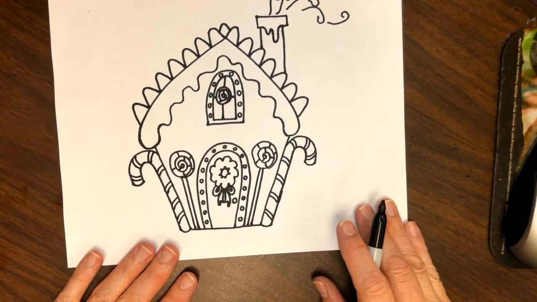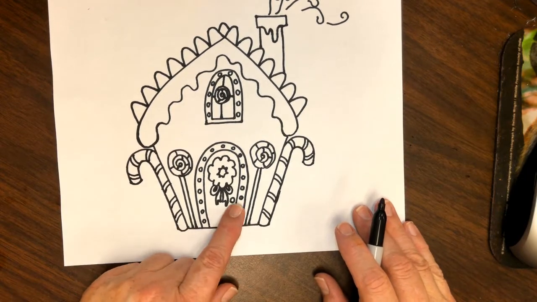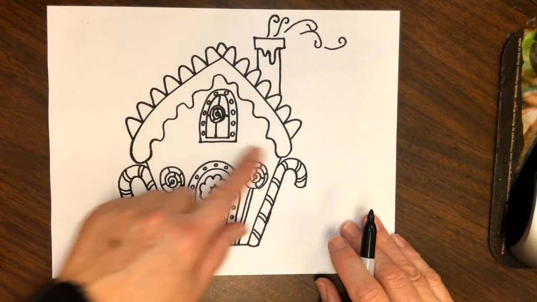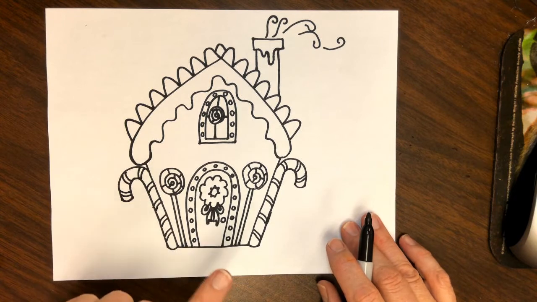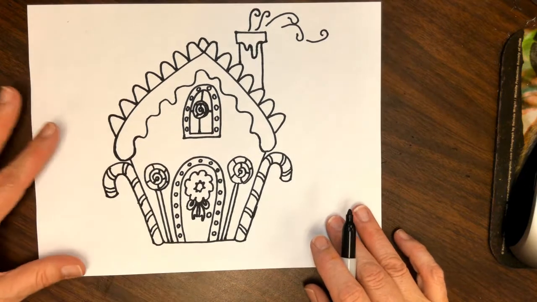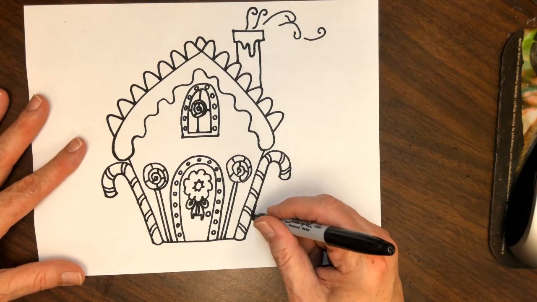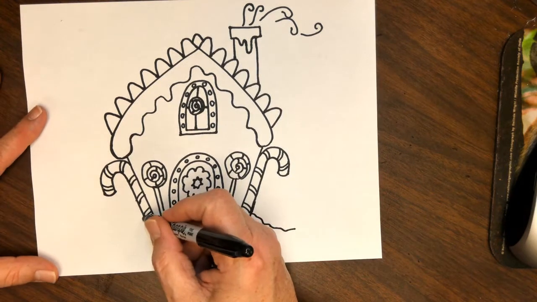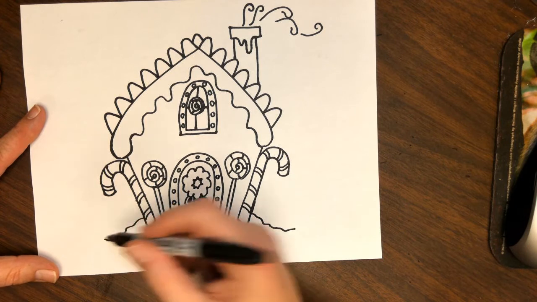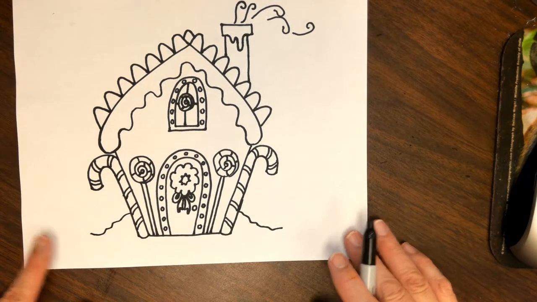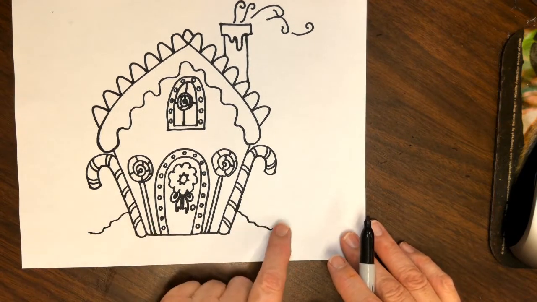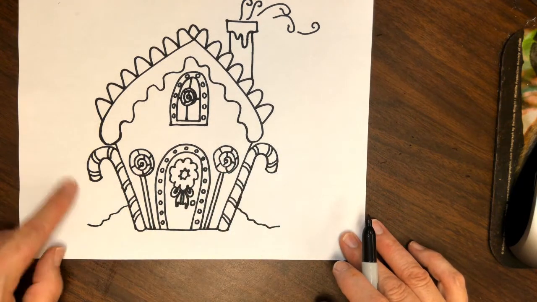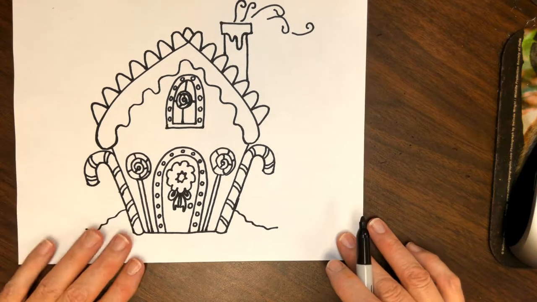Okay, so we got that. We got a doorknob on our house so we can get in. We got a window. We got our chimney. We've got our decorations all over here. Now let's put some snow, a little bit of snow around our house. Like a little pile of snow like this. Maybe a little pile of snow like this going out like that. But let's stop on these sides right here so we can make a tree over here and maybe a little snow person over here.